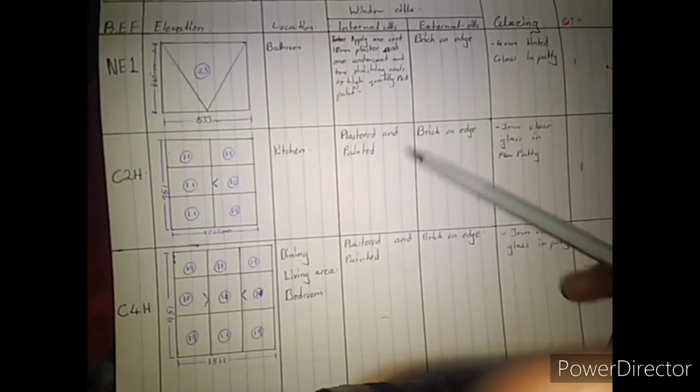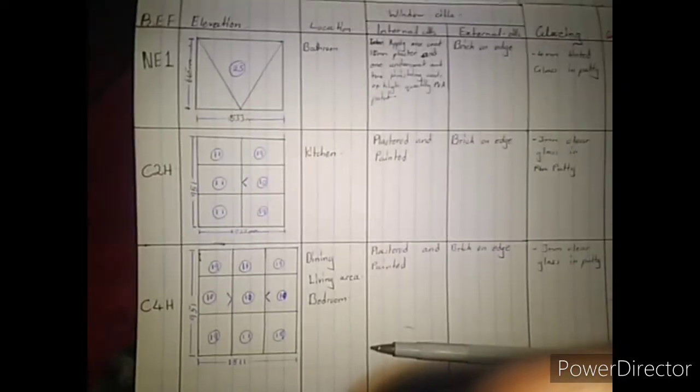So today we're going to do a window takeoff. This is a copy of a window schedule. That's our first step on a window takeoff.